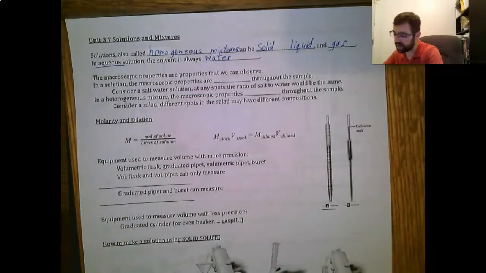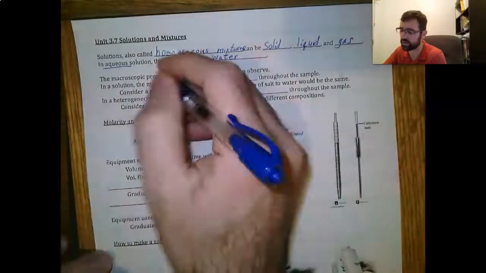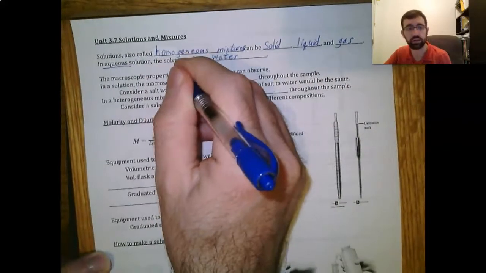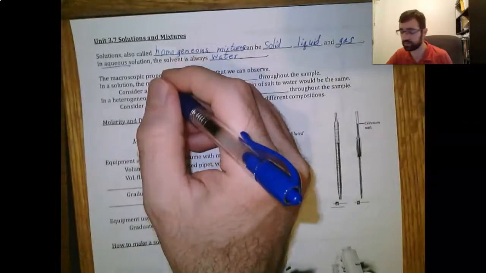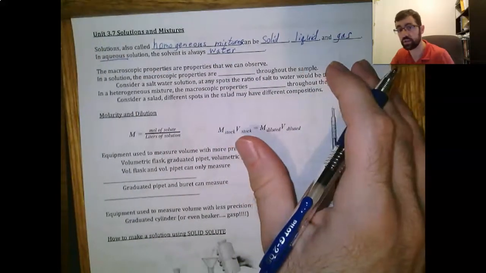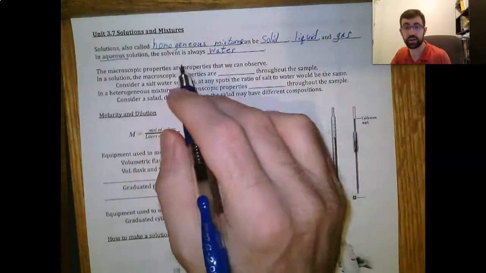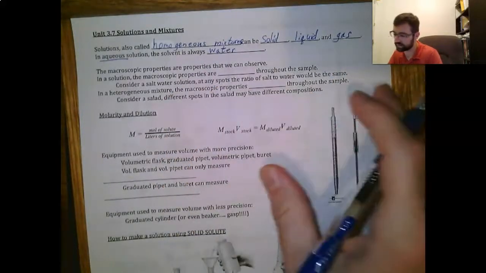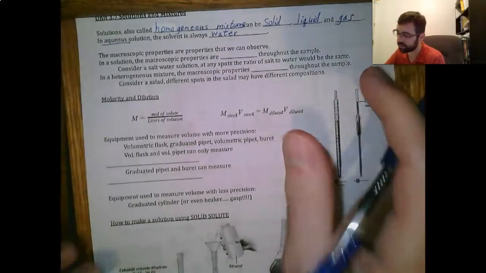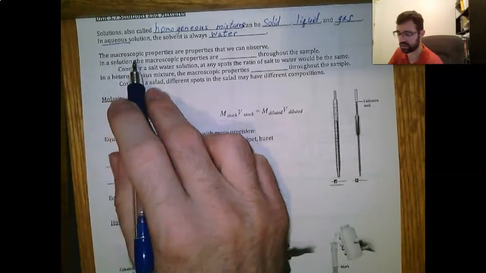All right, the macroscopic properties. Oh, by the way, solvent. Remember, solvent is what it dissolves in. Solute is what dissolves. So in salt water, salt would be the solute. It's what's dissolving. And then water would be the thing that it dissolves in, the solvent.